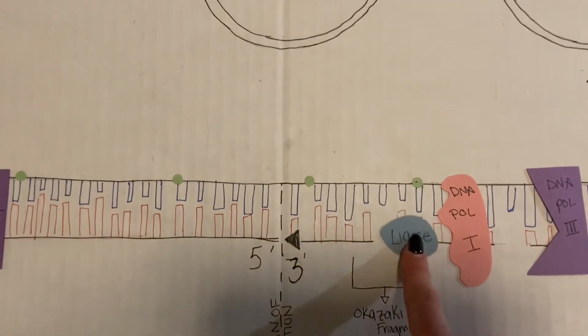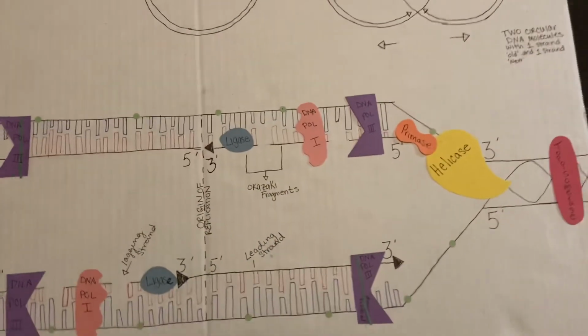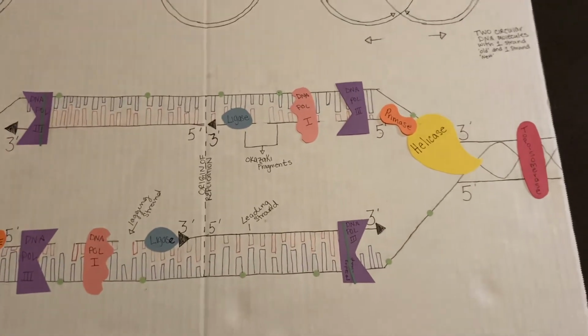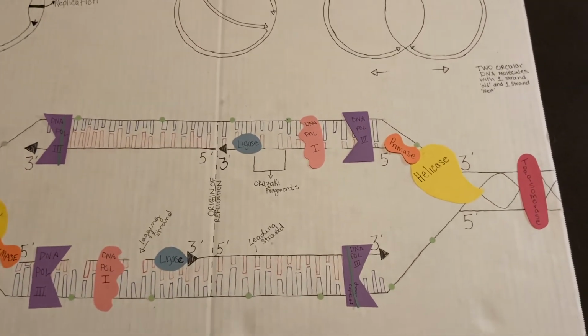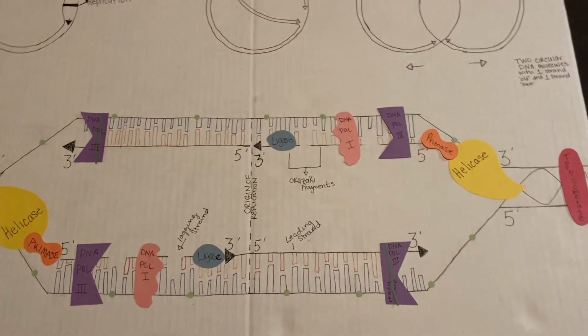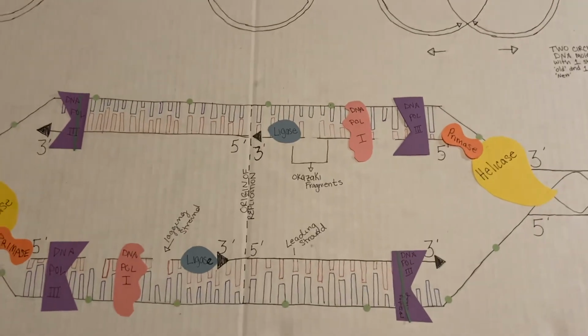And everything works, it needs energy, and all the energy comes from the breaking of the phosphate bonds on the nucleotides, and then it creates new phosphodiester bonds with the new nucleotides and the existing strands.